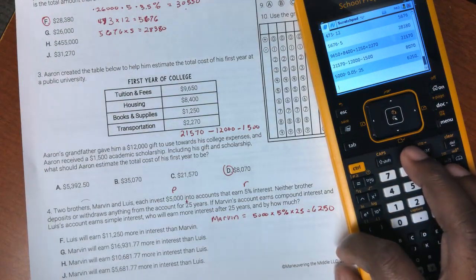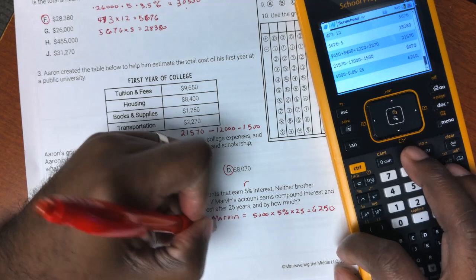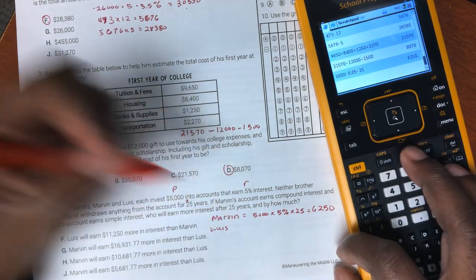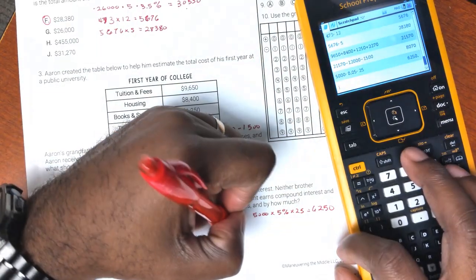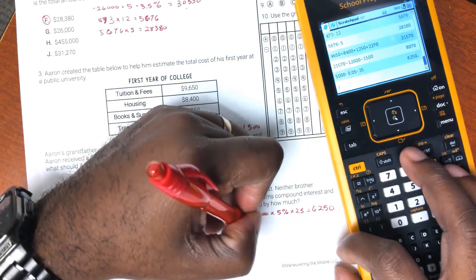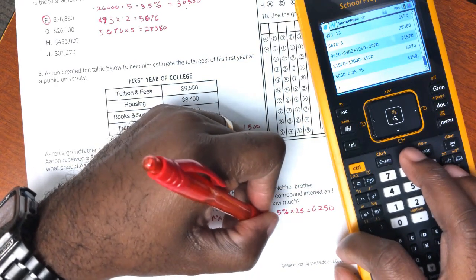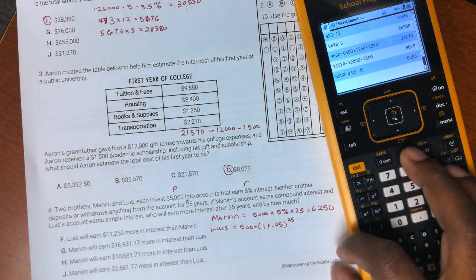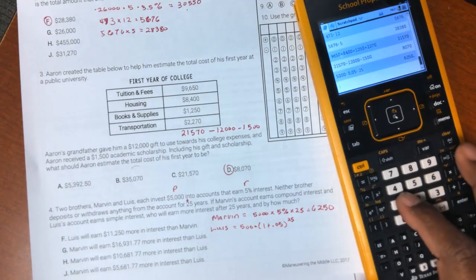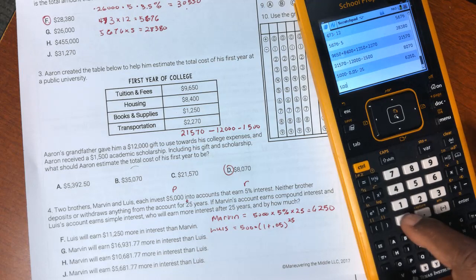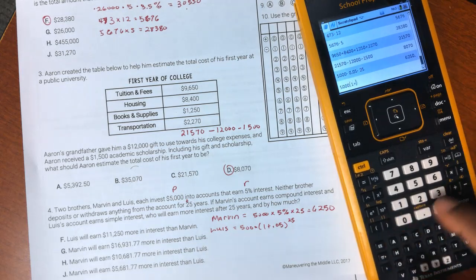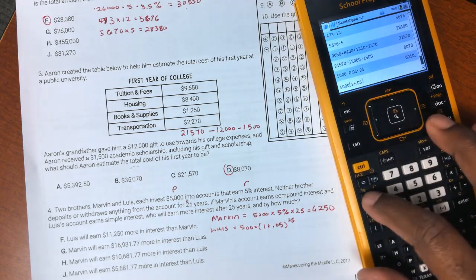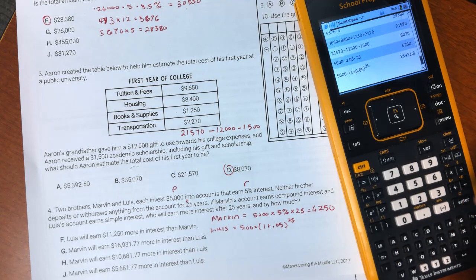Okay, so let's look at Luis. Luis is using the simple interest or compound interest. So his is going to be 5,000, 1 plus 0.05 raised to the 25 power. Okay, so we have 5,000, parentheses, 1 plus 0.05 raised to the 25th power.